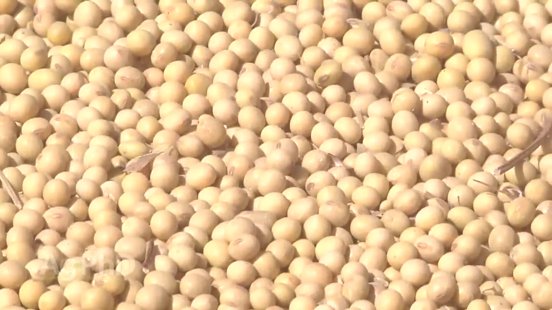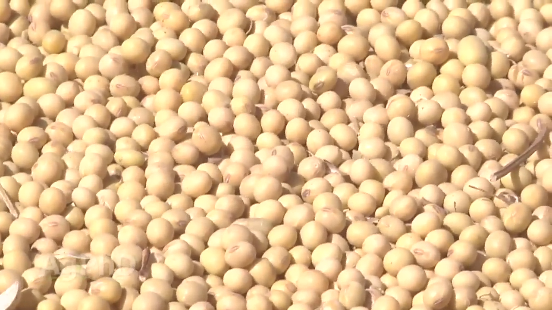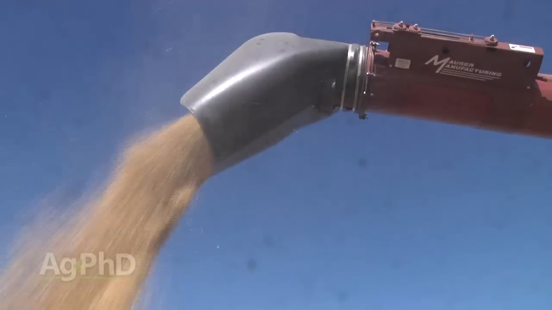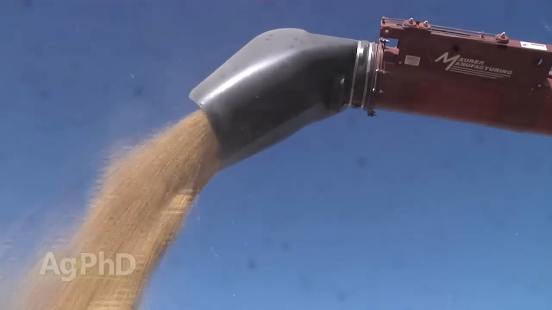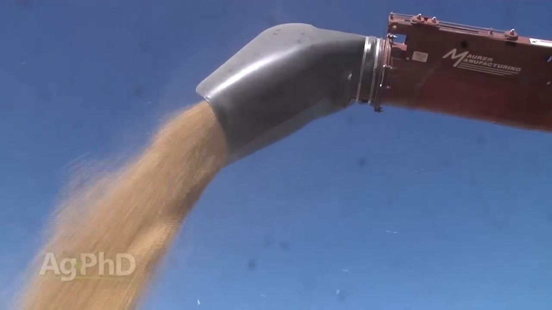That way they can try not to crack up the seed or even damage the seed coat. If the seeds are plump and juicy and full of moisture, it's less likely that seed's going to get beaten up through the handling process.